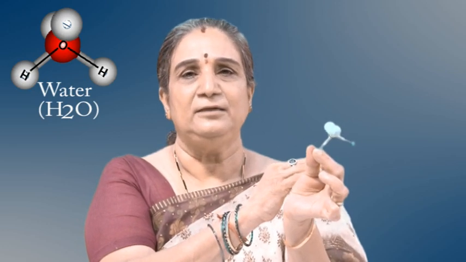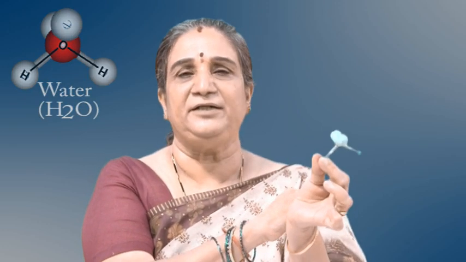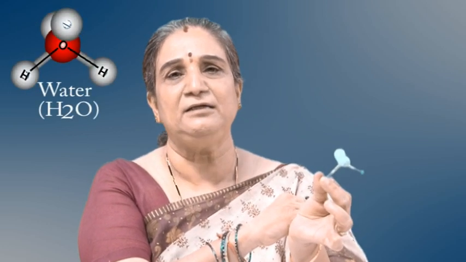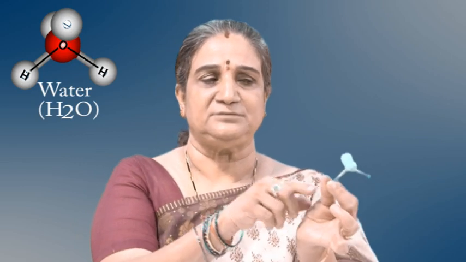The repulsions here are not only between lone pairs but also between lone pair and bond pair. To minimize the repulsions, the bond angle expected is 109, but it reduces to 104. So the water molecule shows a slightly lower bond angle when compared to the expected 109. This is because of the lone pair repulsions.